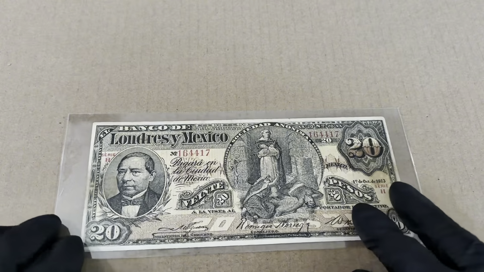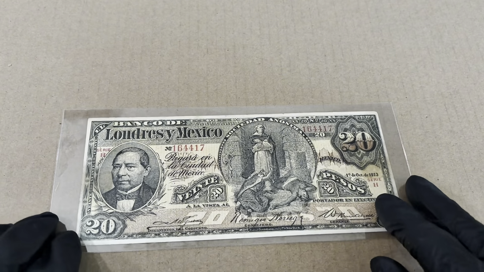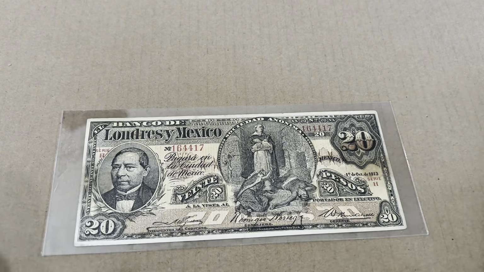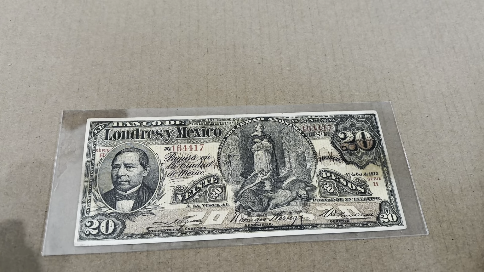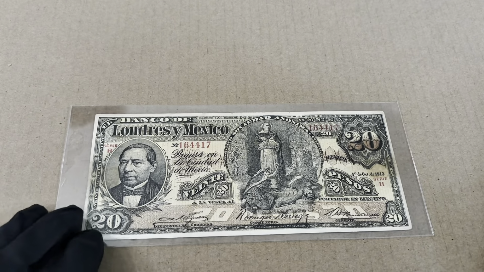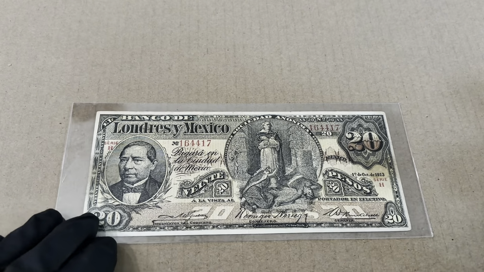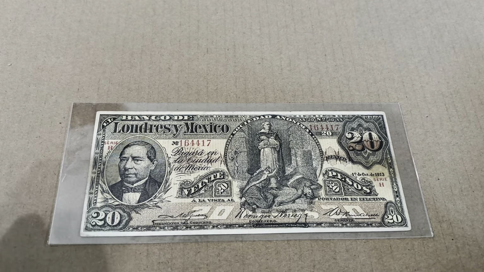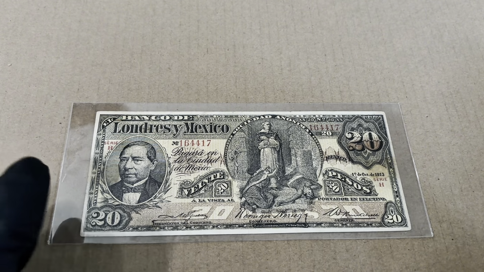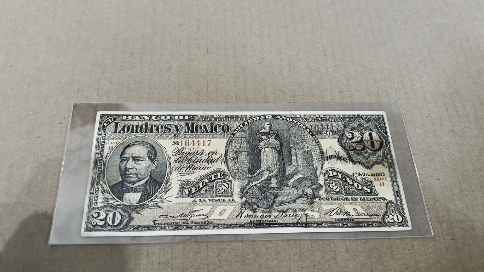Next, I'm going to show you some private banknotes issued from Mexico City. So Mexico City, as you know, is one of the largest cities in the world. It was the Aztec capital, and one fun fact is that it's sinking at the rate of about 20 inches per year, because Mexico City was built over several lakes.